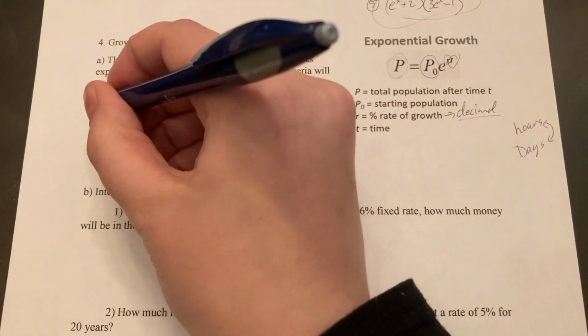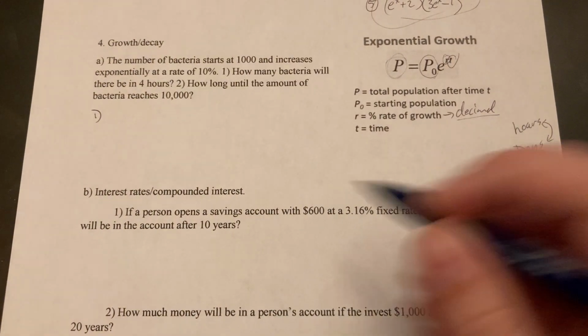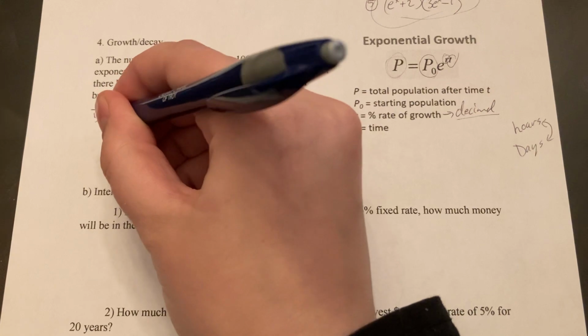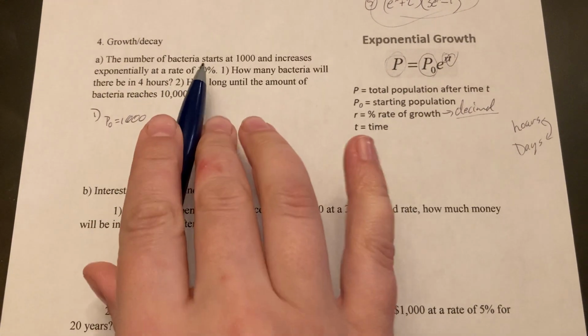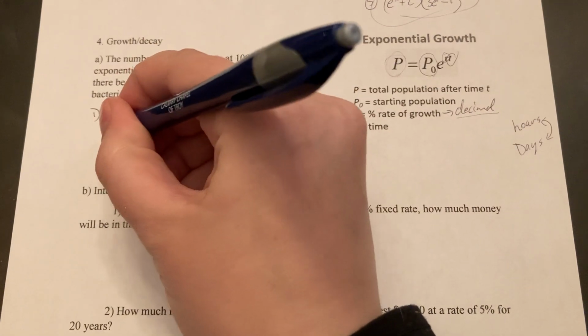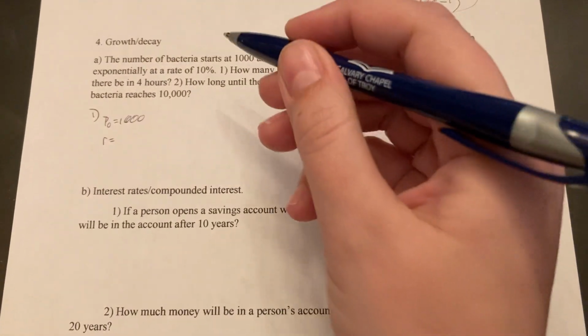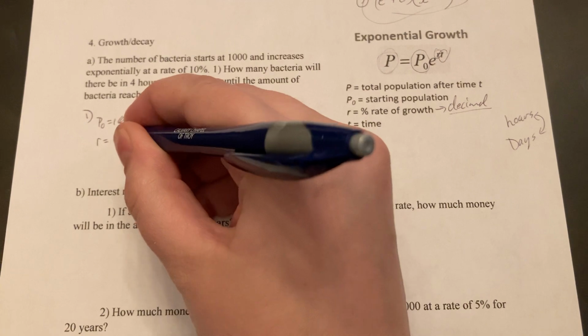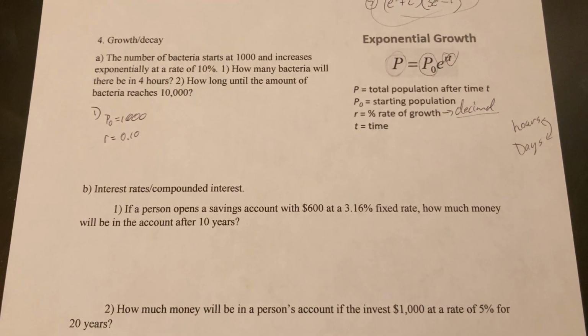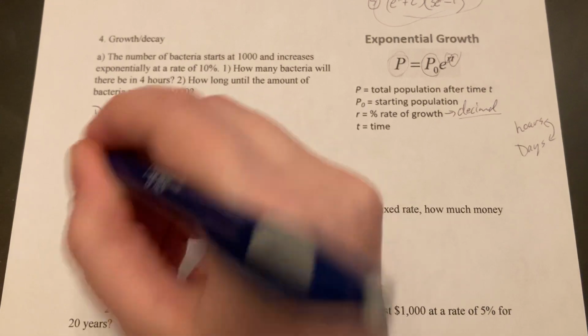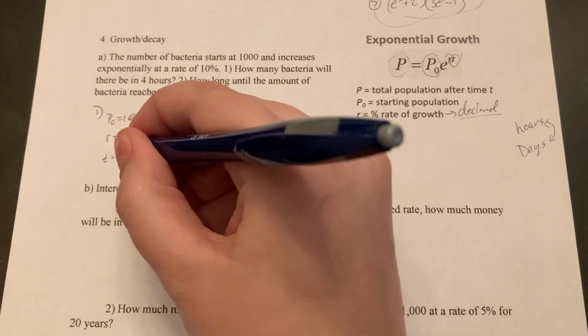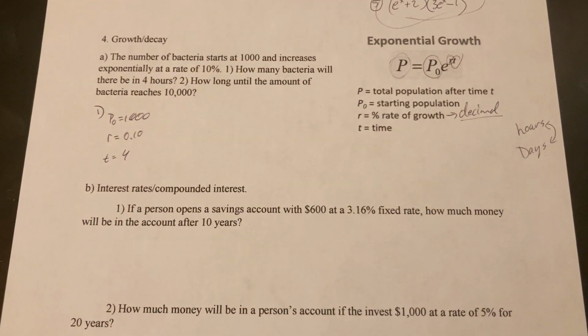Part 1 says that we have a starting amount. So P sub 0 is 1,000. It says that we have a rate. That rate, even though it's 10%, move the decimal over twice, is actually 0.10 or 0.1, whichever one you prefer. And time. Time is in hours. So we have 4 hours that we're dealing with.